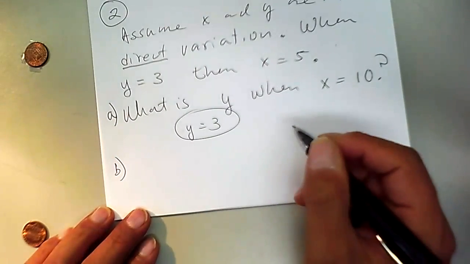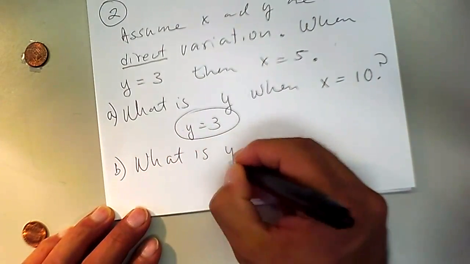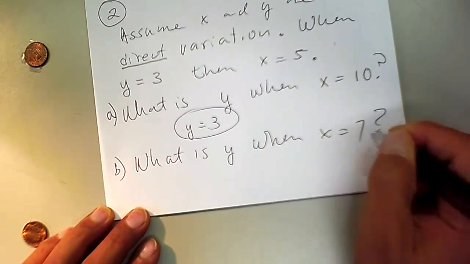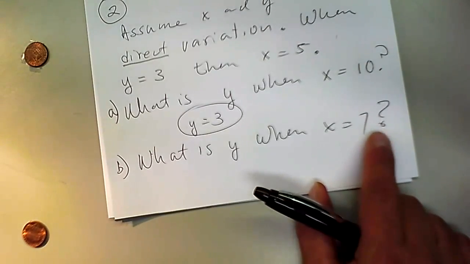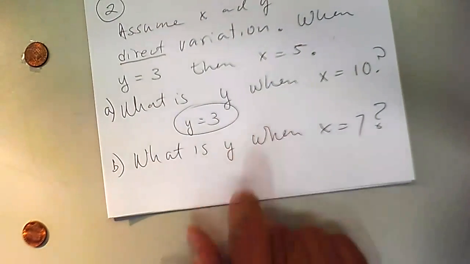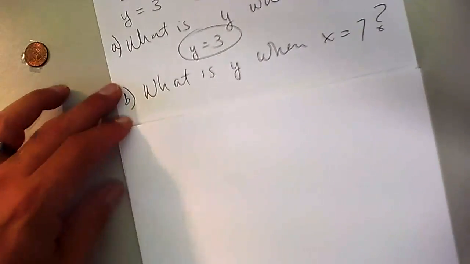All right, but what if we have some odd number, such as in this example? What is y when x equals 7? Most likely, I'm going to ask you questions that are not a whole number multiple of the initial input. Okay, so let's actually solve this. Here we have to set up an equation.